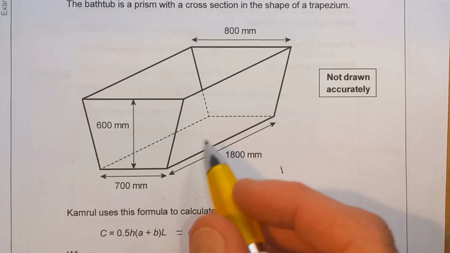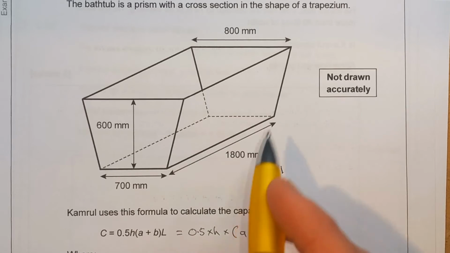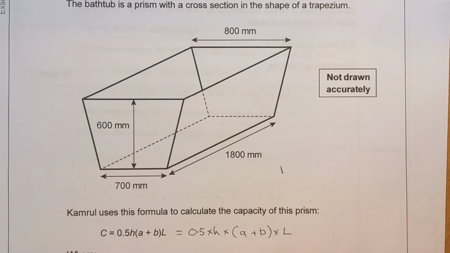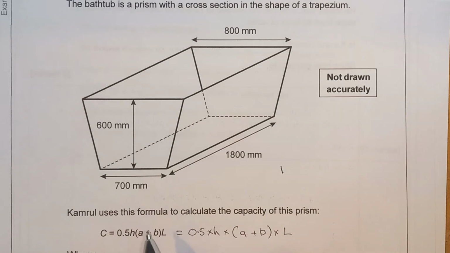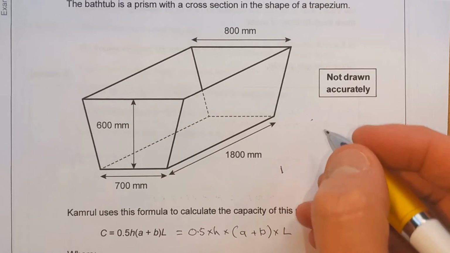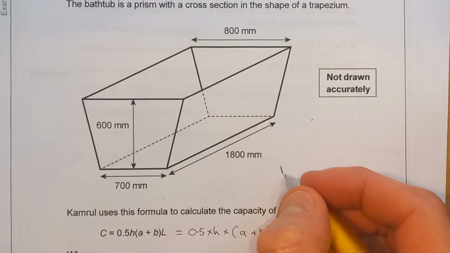So we often talk about volume and capacity almost interchangeably, but they're slightly different things. Volume is talking about the actual size, the space inside, and capacity is talking about the amount of liquid or stuff you can fit in. So when we're dealing with volume, we usually work with millimetres, centimetres or metres, and when we're working with capacity, we would work with litres.